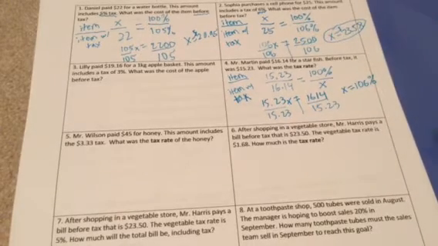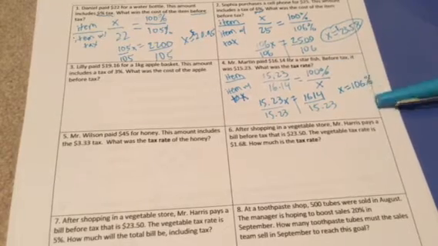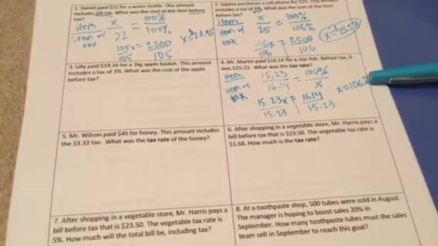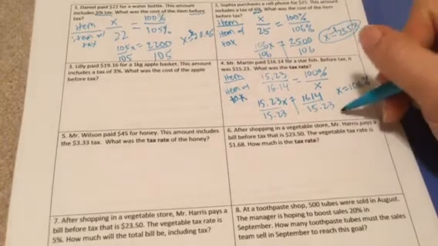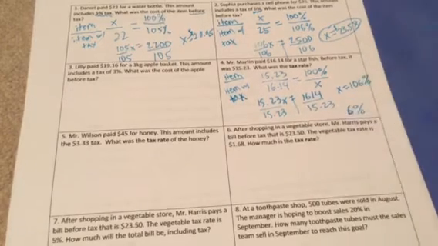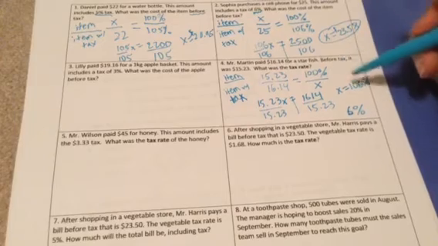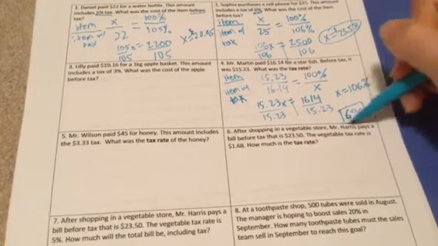So then that's the percentage including the original amount. So if the original amount is 100% and then with tax it's 106%, that means that the tax rate is then 6%. Because you just subtract 106 minus 100 and you get that that tax rate is 6%.